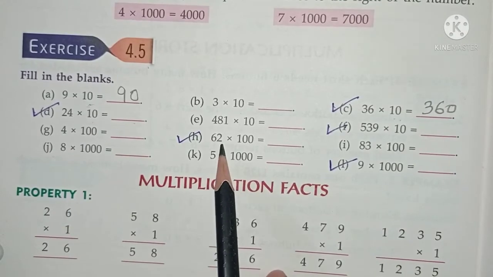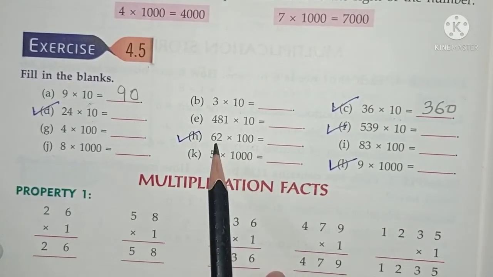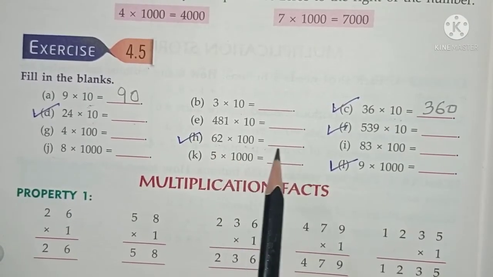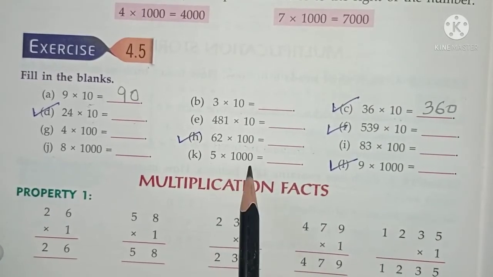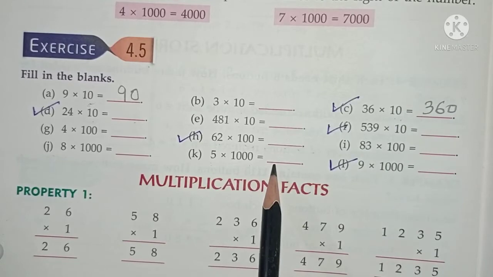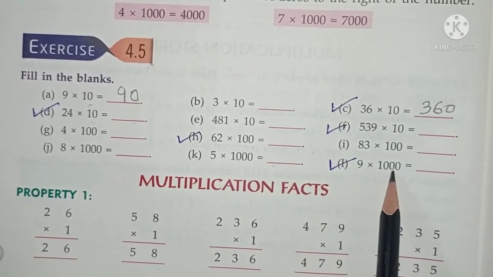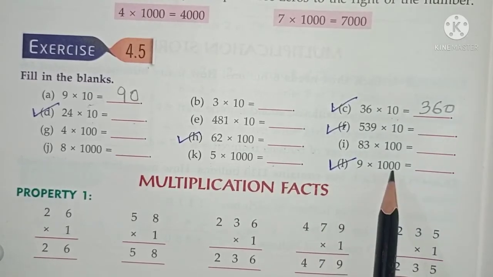Now we can check out multiplication by 100. 62 into 100 will be 6200. With 1000, 5 into 1000 gives us 5000. 9 into 1000 is 9000. So you may solve this exercise yourself.